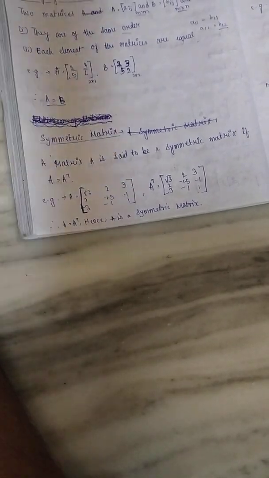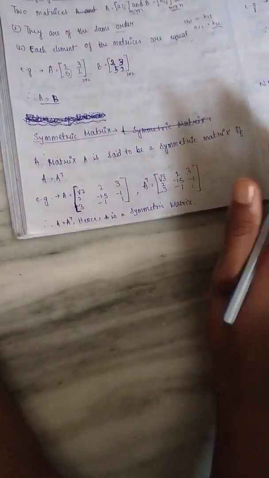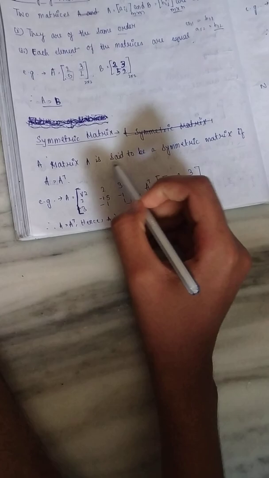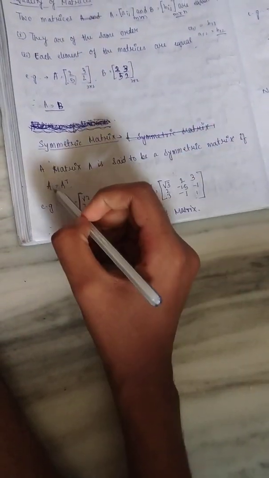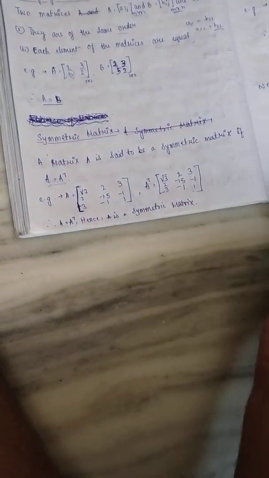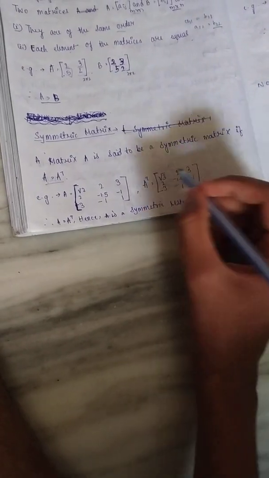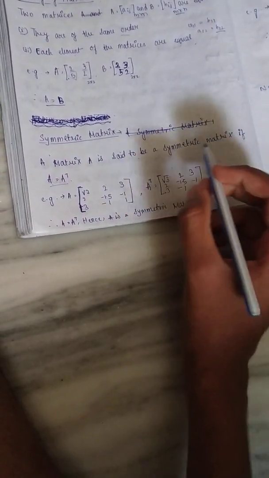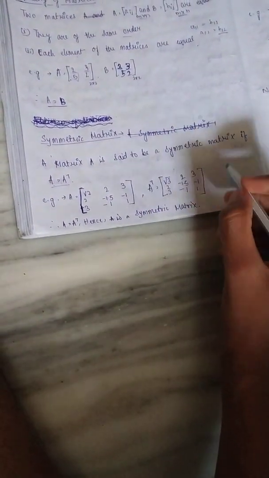Now we can talk about symmetric matrix. A matrix A is said to be a symmetric matrix if A is equal to A transpose, or we can say that the opposite elements are equal.